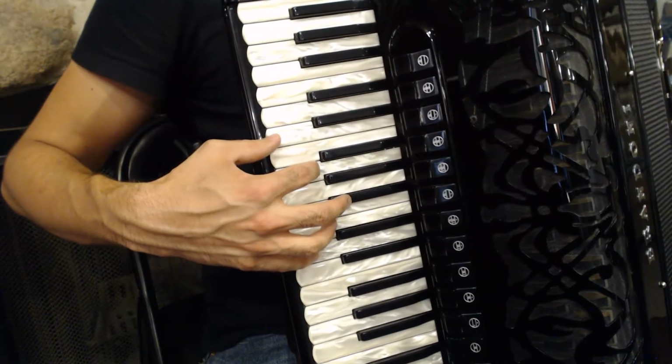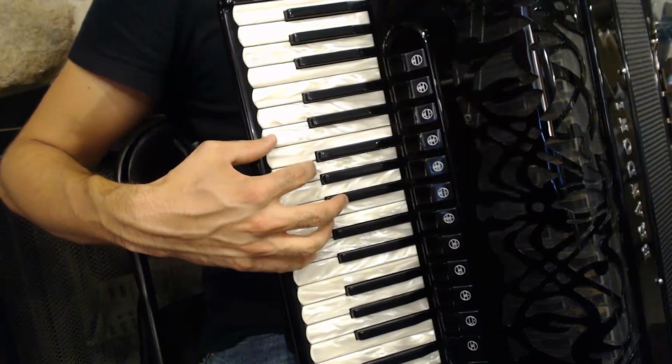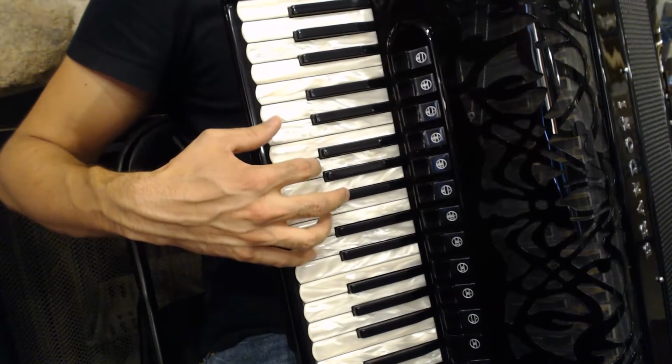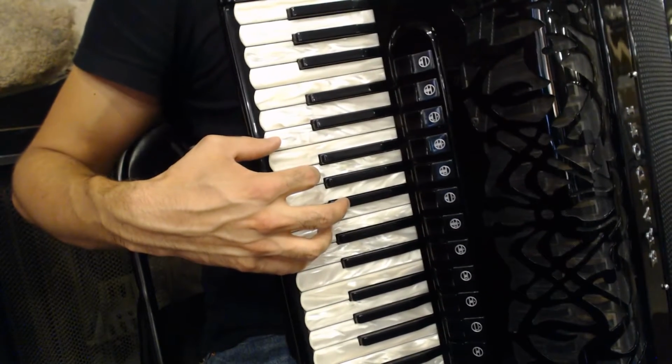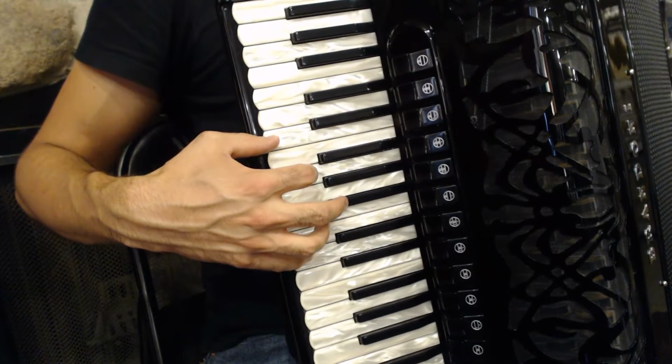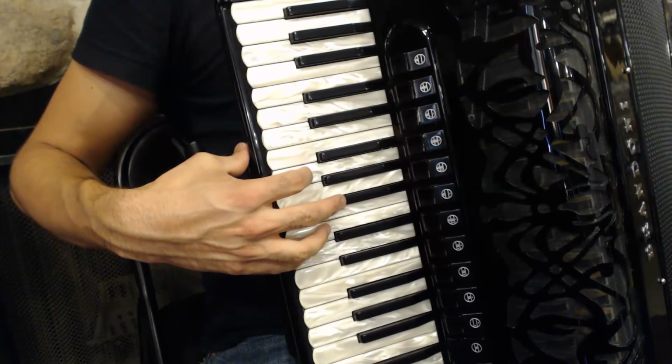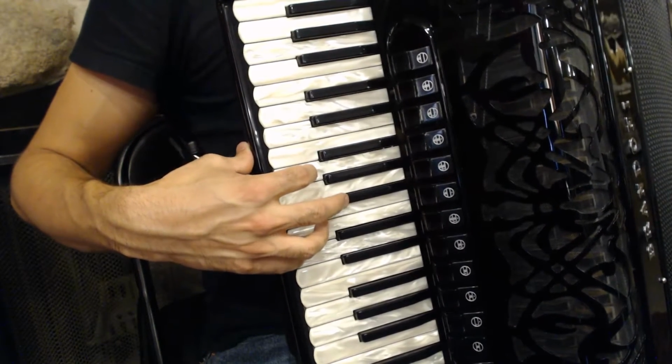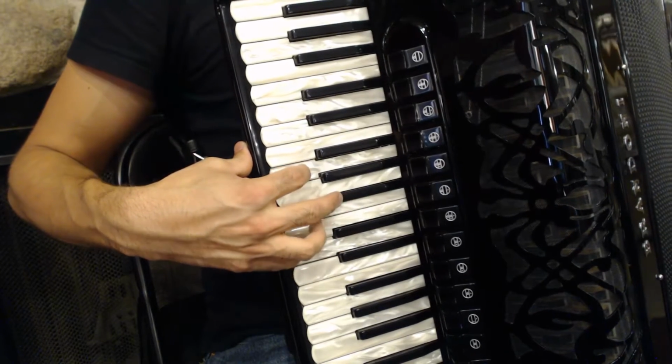Our song of the day uses the half-diminished chord E half-diminished, which is E, G, B flat, and D. Just like last time, we'll assume that the E is played with a bass button. So we'll take that away. We're left with G, B flat, and D, which spells a G minor chord.